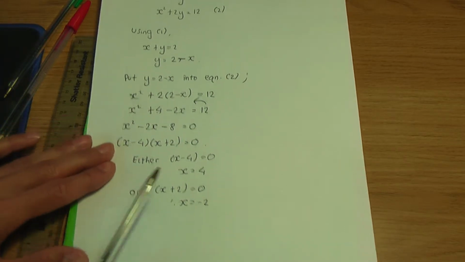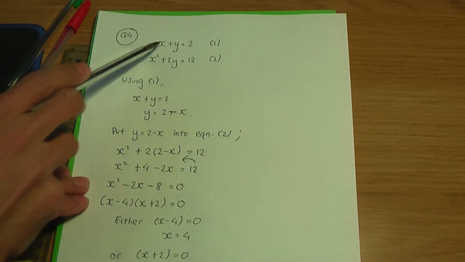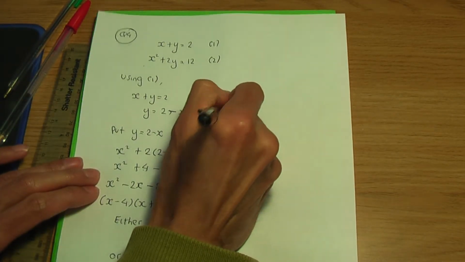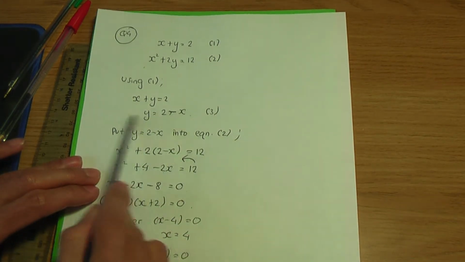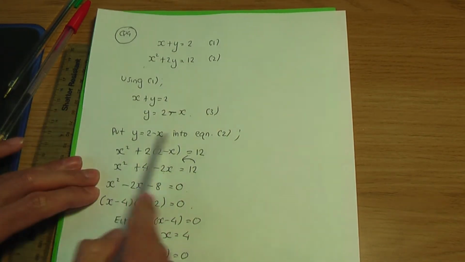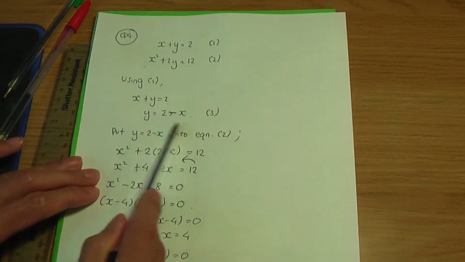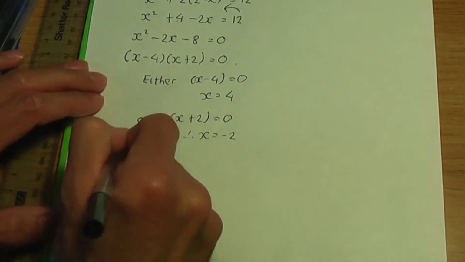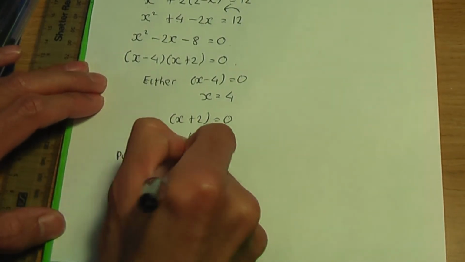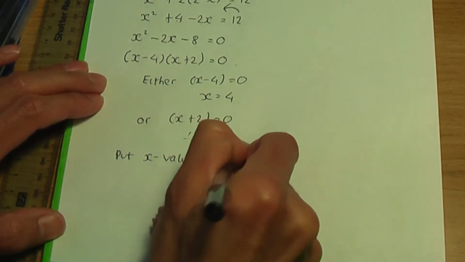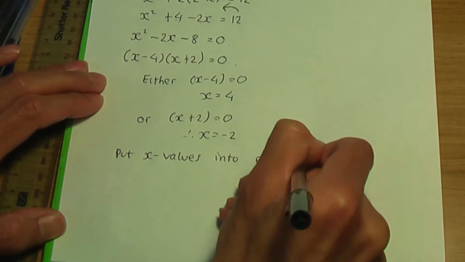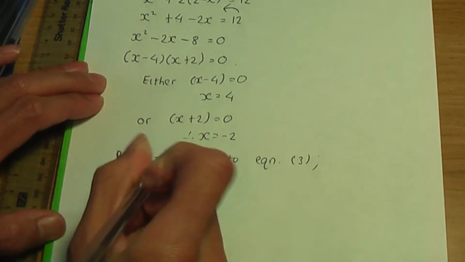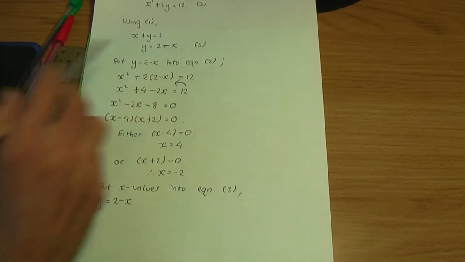To find the y values, you can put them into the first two equations, or I'm going to put them into this equation, number 3. I'm going to call this number 3. Number 3 comes from 1 anyway, so 3 is the rearranged form of 1. I'm going to put the x values into number 3 to find my corresponding y values. So 3 is y is equal to 2 minus x. So that's equation number 3.